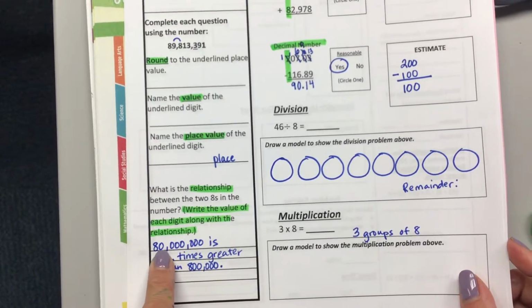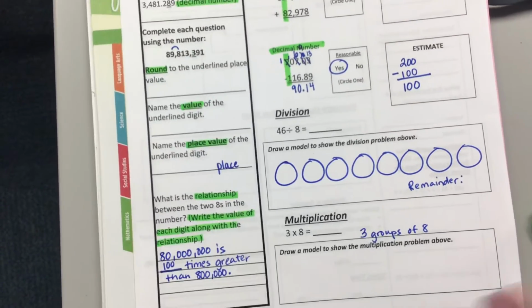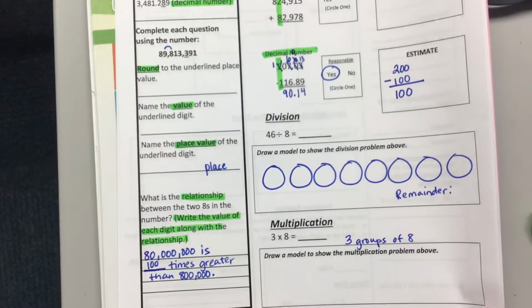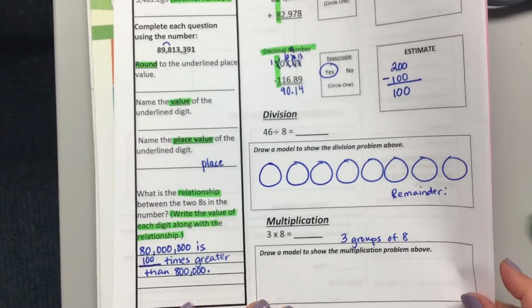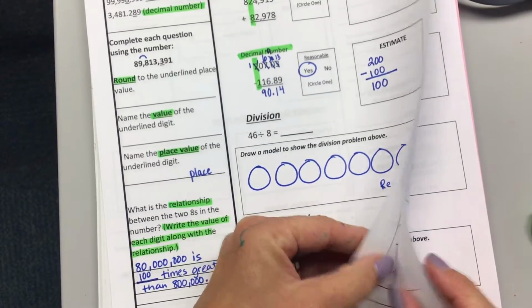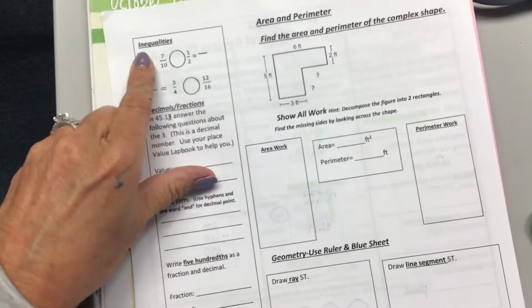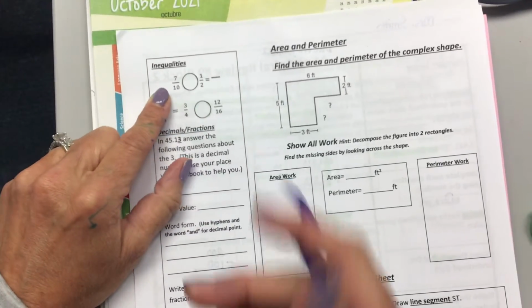800,000 times 100 is 80 million. We would add 2 zeros. It's 80 million. Okay? Okay, turn it over. So inequalities, that means we need a greater than or less than symbol or an equal sign.